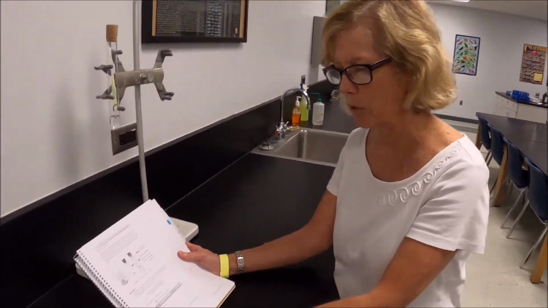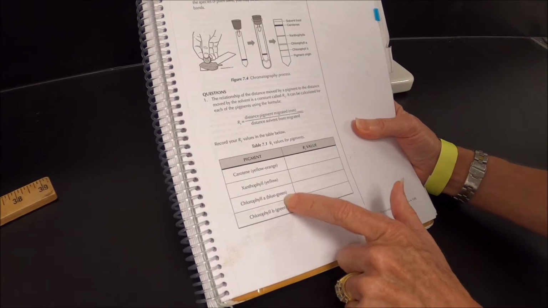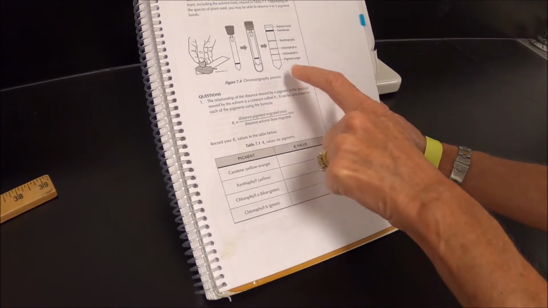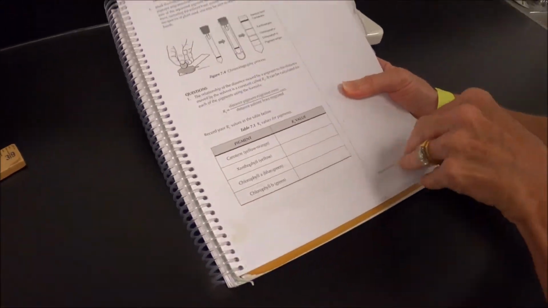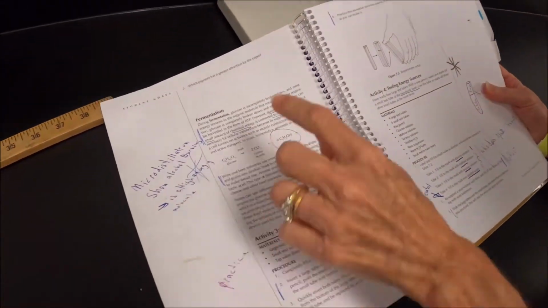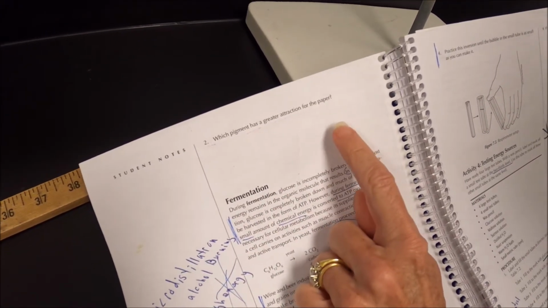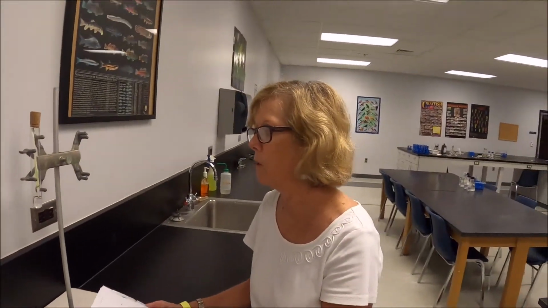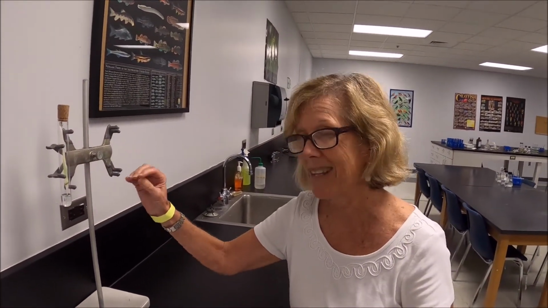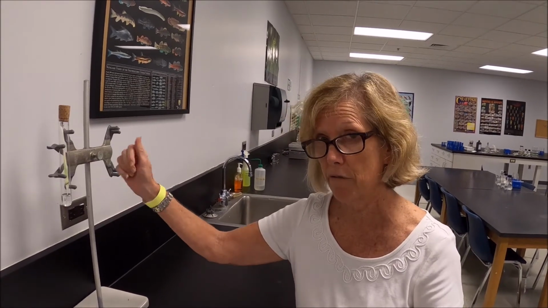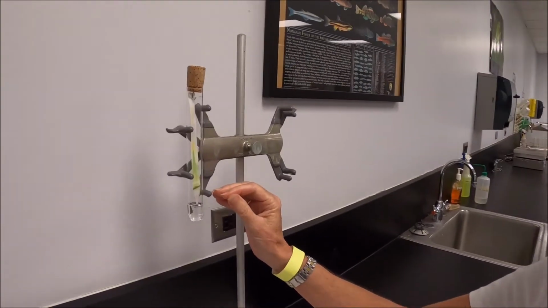So with the table that's here, what we want you all to pay attention to is the order in which the pigments come off from where the spinach line was. So again, chlorophyll B, and what you're learning from that is you've got a question at the top of the next page that says which pigment has a greater attraction for the paper. So what we're really asking you is which pigment likes the paper the most. And if it likes the paper, is it going to move the furthest or the least? Okay, now if you like the paper, then it's going to move the least.